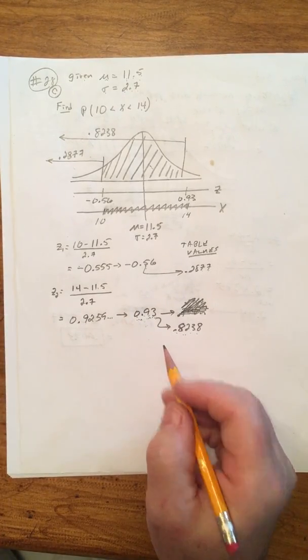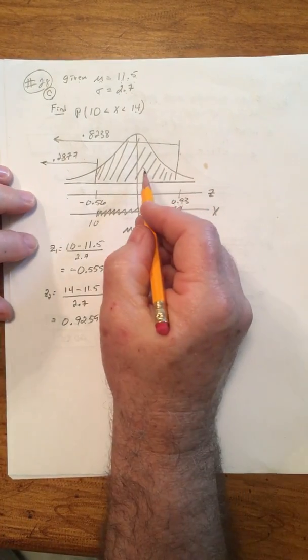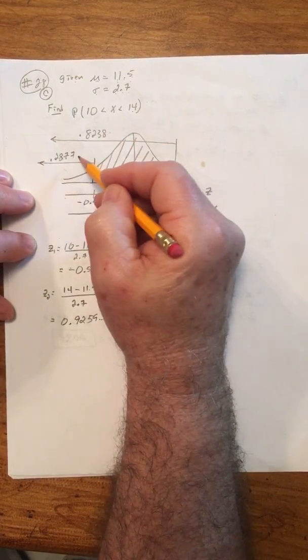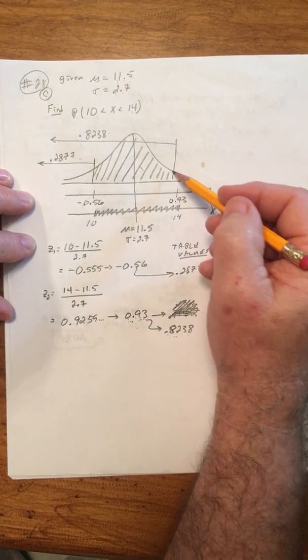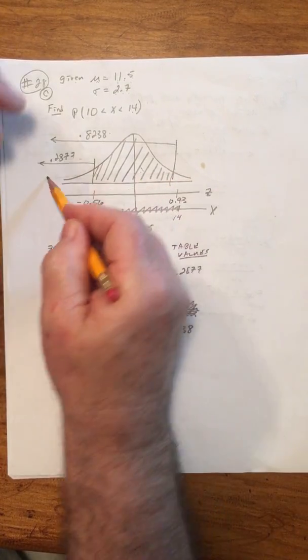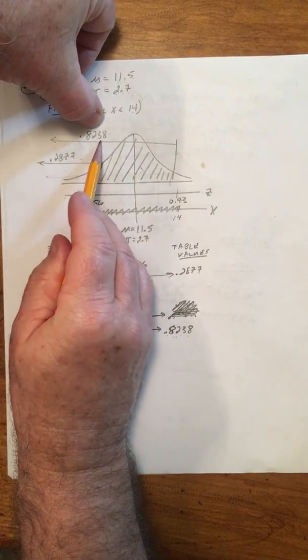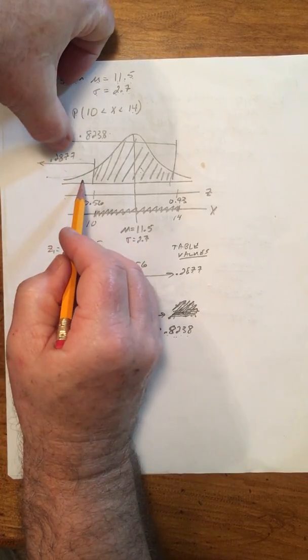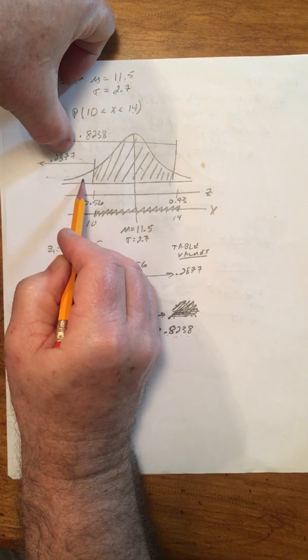All right, so remember what this represents. Whenever we want to find the value in between, the rule is we always end up taking the large probability, subtract off the small. From here on down to negative infinity, which is more than we want, is 0.8238. It is more than what we want. This is precisely the piece we want to discard.